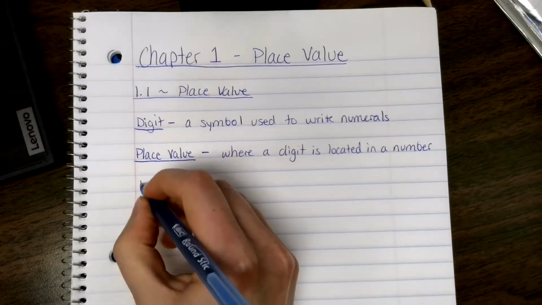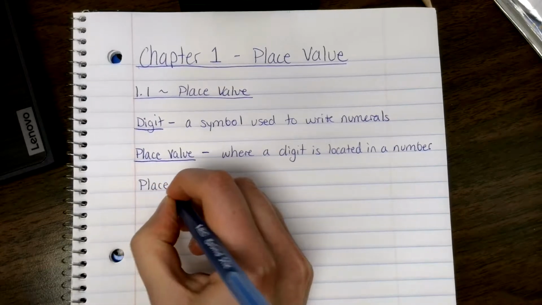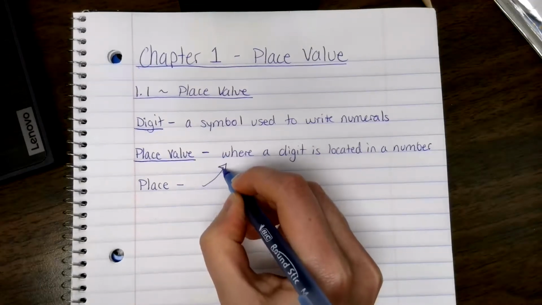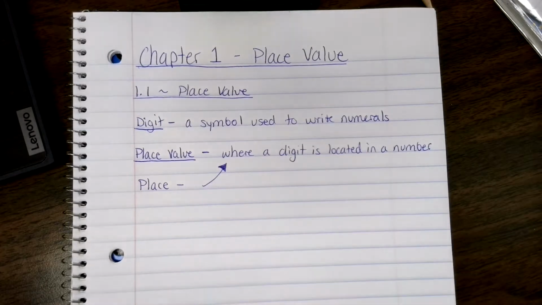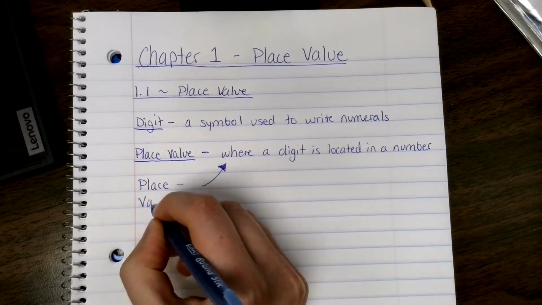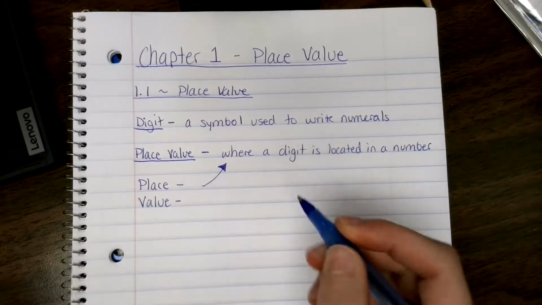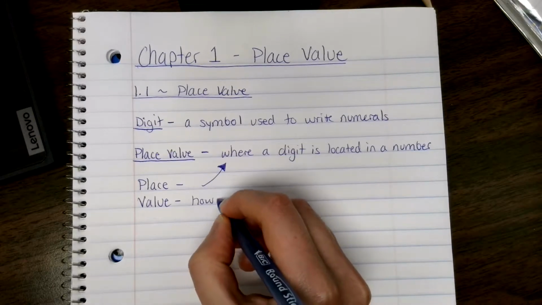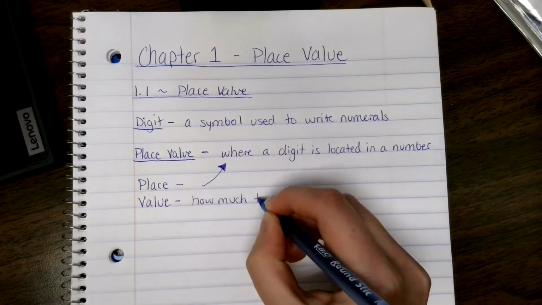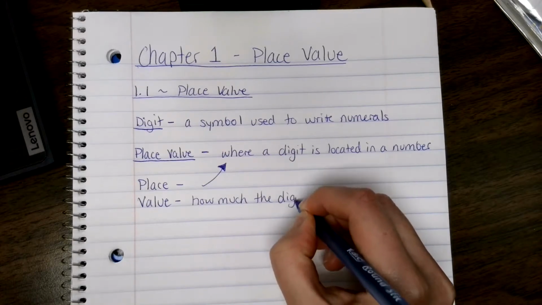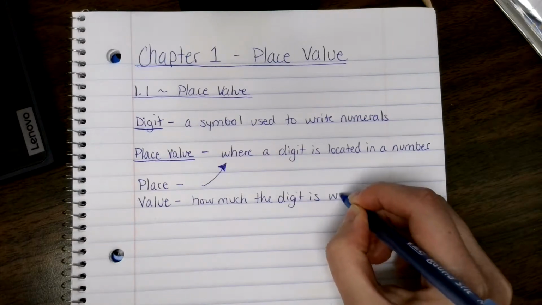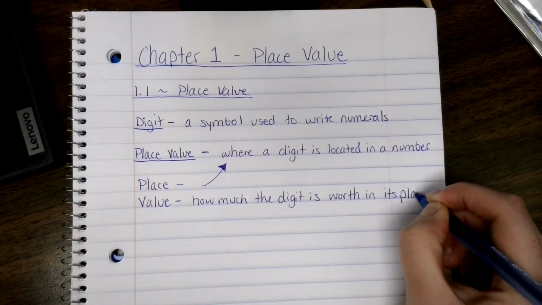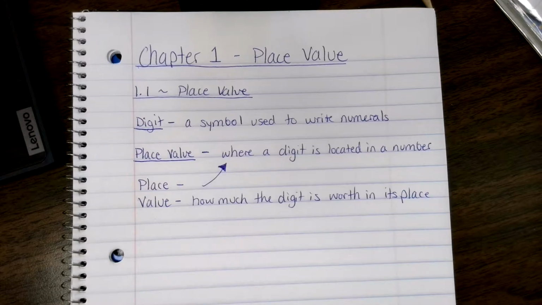If you see place by itself, that is the where. I'm just going to draw an arrow up here. If you see value by itself, this is going to be how much the digit is worth in its place. So I'm going to go back to that watch example again.